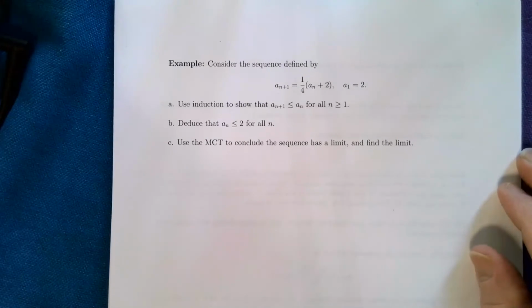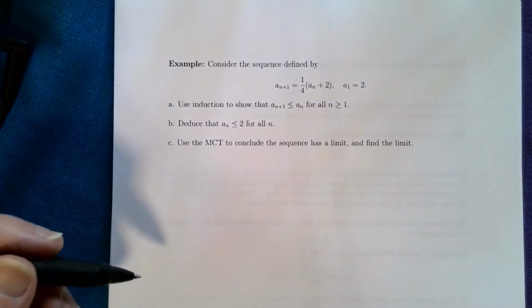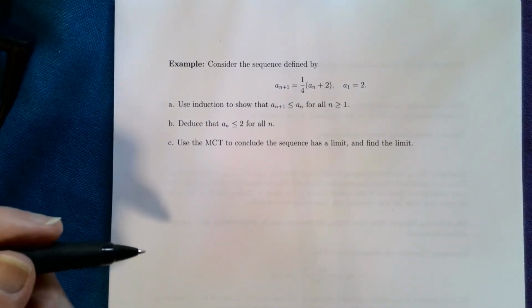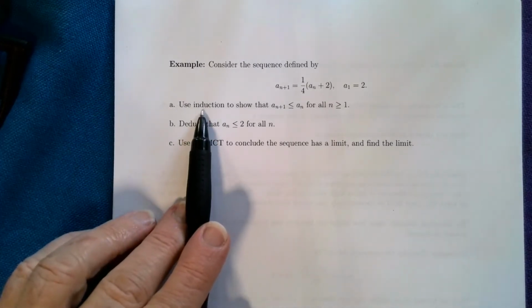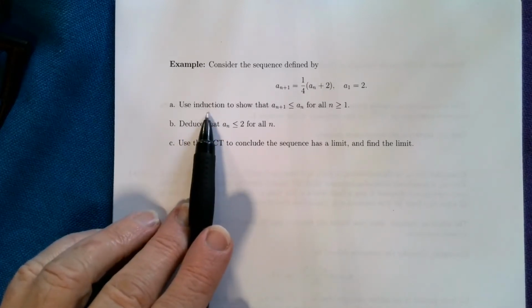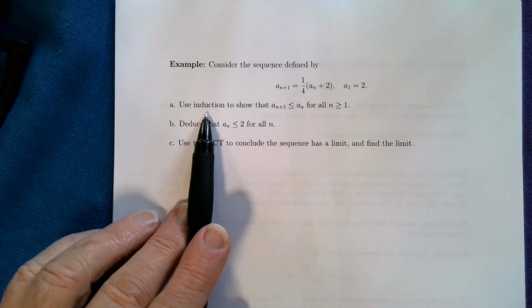Now I wanted to do a slightly more complicated one, but again, this is fairly fundamental that you'd be able to do this. There's one of these again in the tutorial problems, and we're going to be doing this by induction. So you may need to revise your induction. If you've forgotten how to do proof by induction, you may need to revise that.